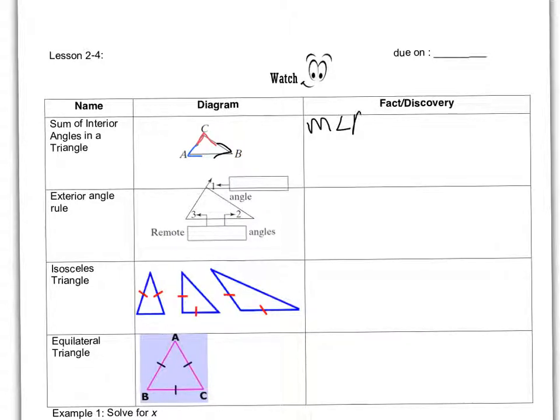So we have the measure of angle A plus the measure of angle B plus the measure of angle C equals 180 degrees. That's true for any triangle.